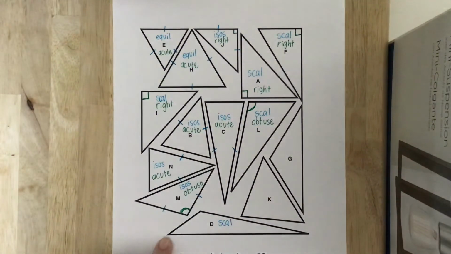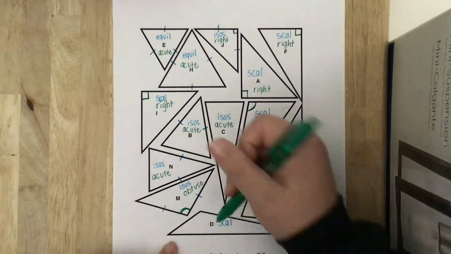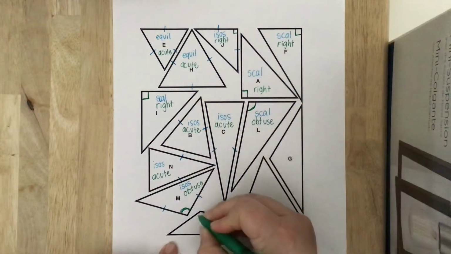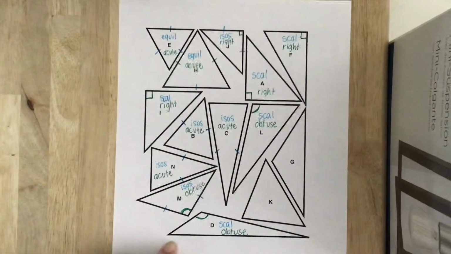It does not have any sides that are the same length. Now I need to look at the angles. This angle is acute. This angle is acute. But this angle is a little bit bigger than an L or a right angle. So that makes it an obtuse angle. So this is a scalene and obtuse triangle.